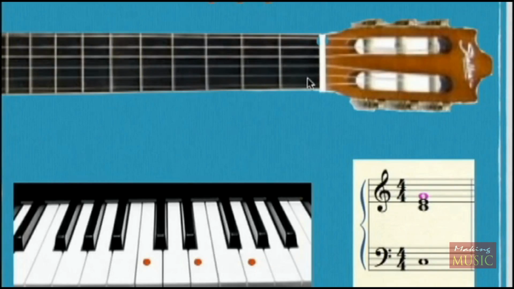The second is B. However, B is not part of the chord, so we need to find a note in this string. If we press the first fret, we have the C note, which is our first note, our tonic, and that's solved. Here we have the G string, but G is part of the chord. So I will leave it like this because it's part of the chord.